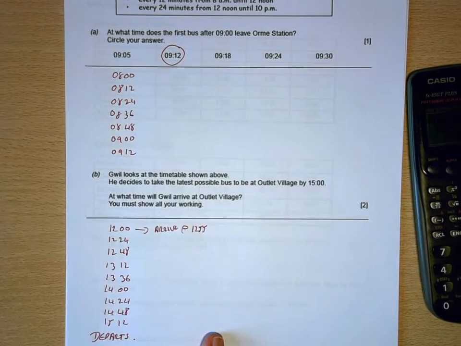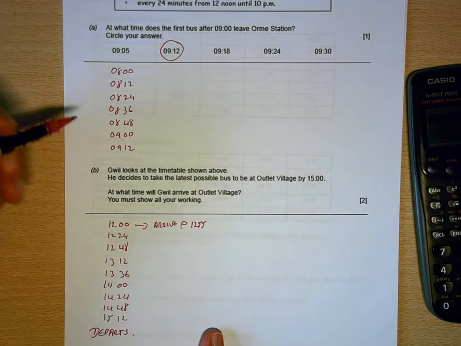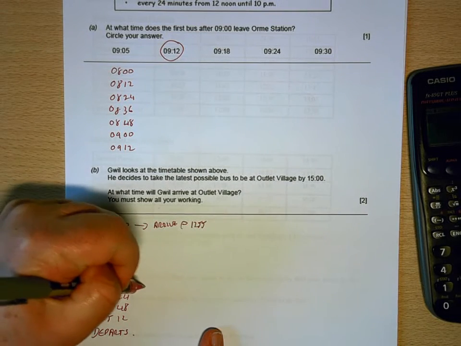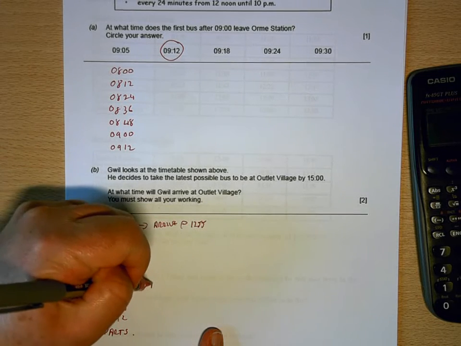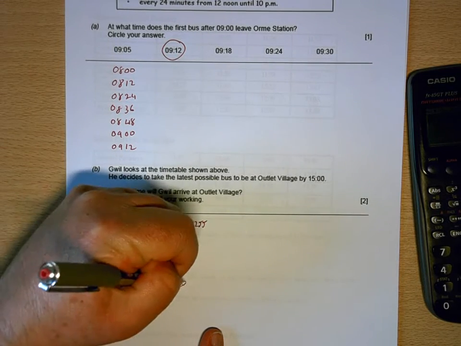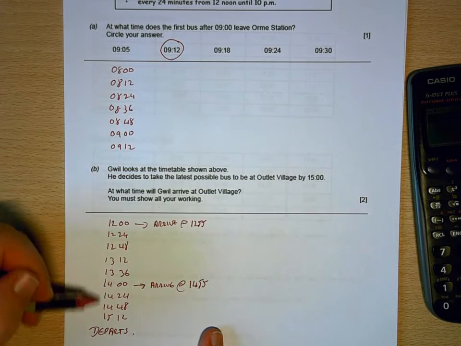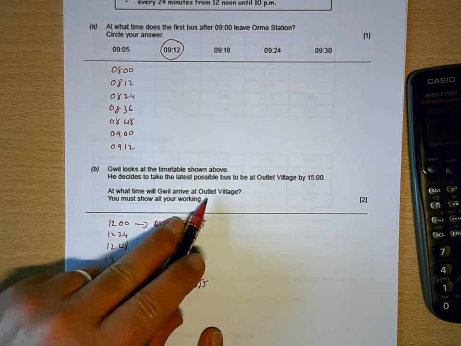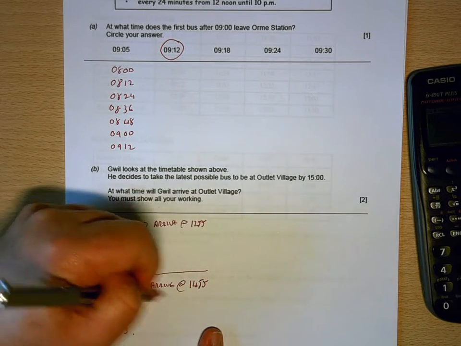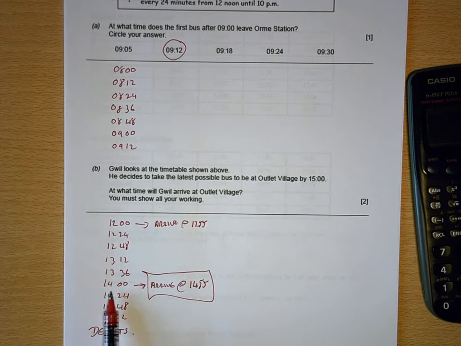12:55. Now Gwyll wants to get there by 3 o'clock. So if we go down our list there, the one that leaves the bus depot at 1400 is going to arrive 55 minutes later at 14:55. The next one would arrive too late. So at what time will Gwyll arrive at the outlet village? There's your answer. Okay, he's going to catch the 2 o'clock bus. It's going to arrive 55 minutes later at 14:55.